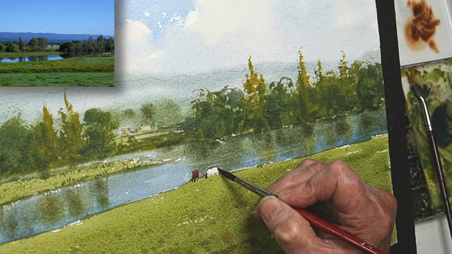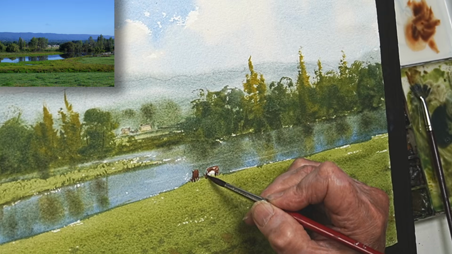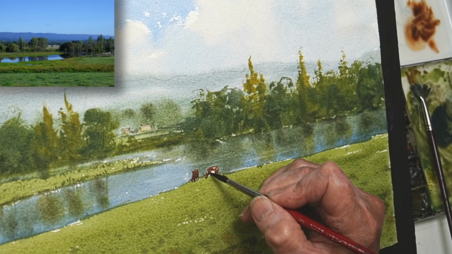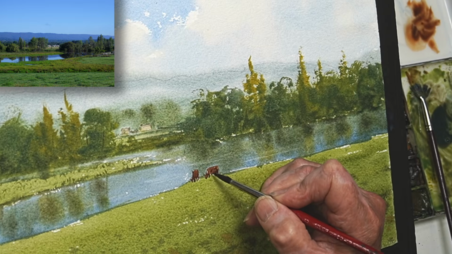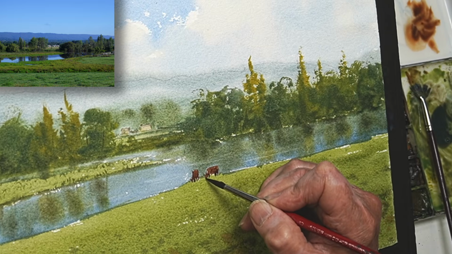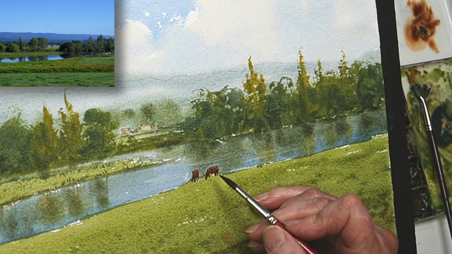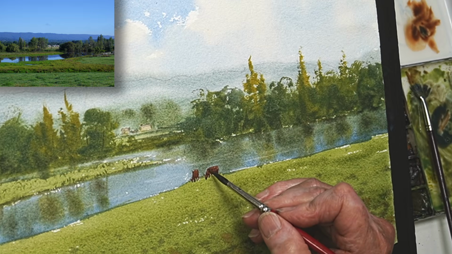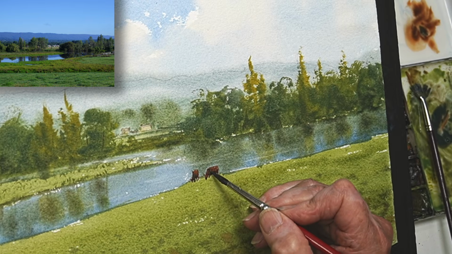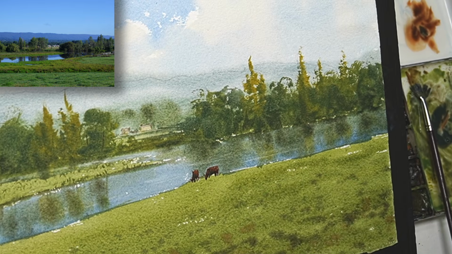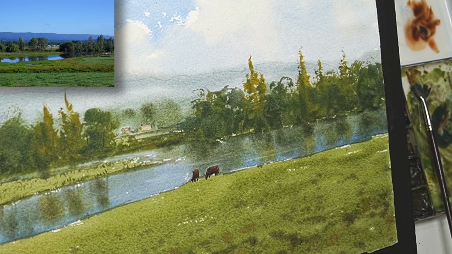It's a common mistake. Underneath the body of the cow will be in shadow.